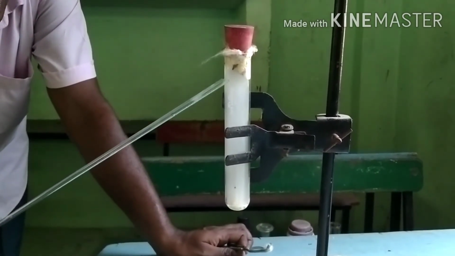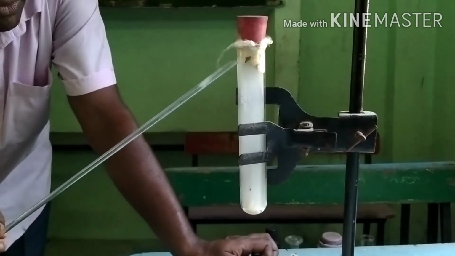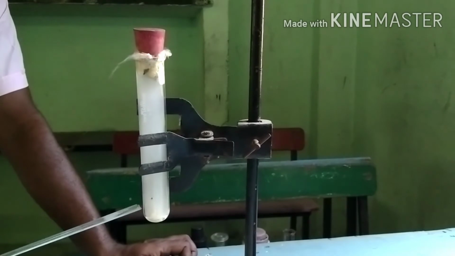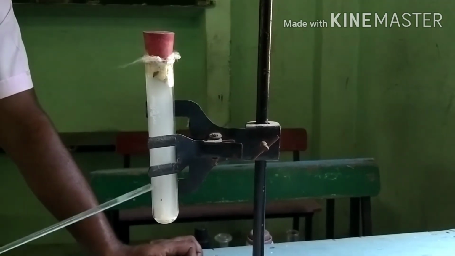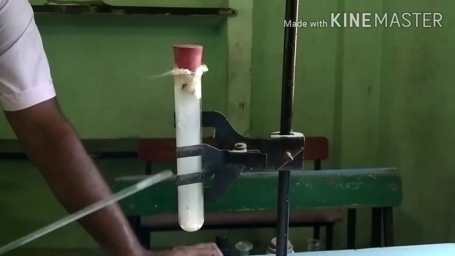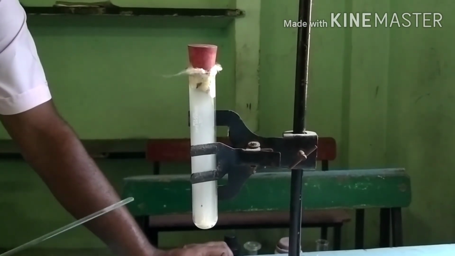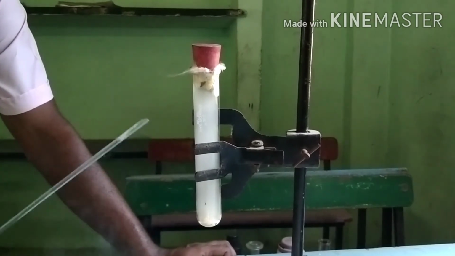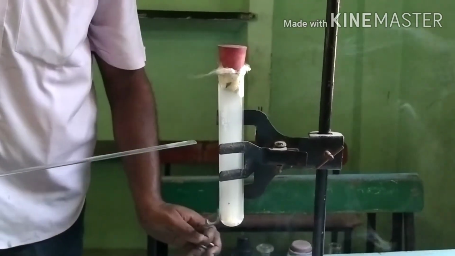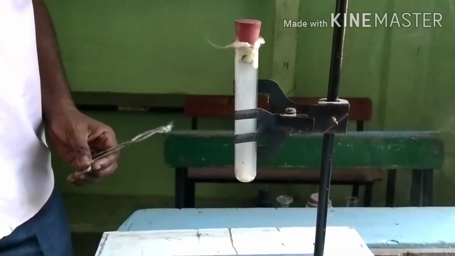Those fumes are not there nearer to the cotton plug which is soaked in the ammonia. What is the reason for this? What chemical reaction happened in the test tube, that I will explain on the board right now.